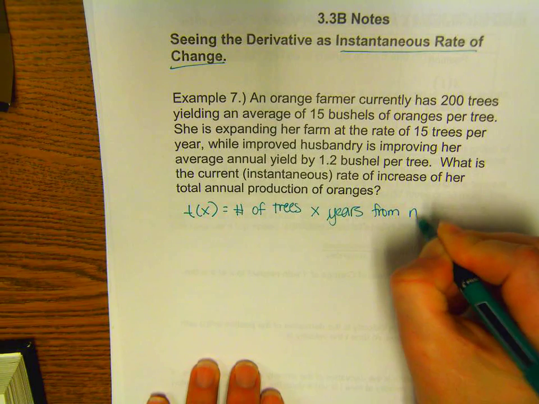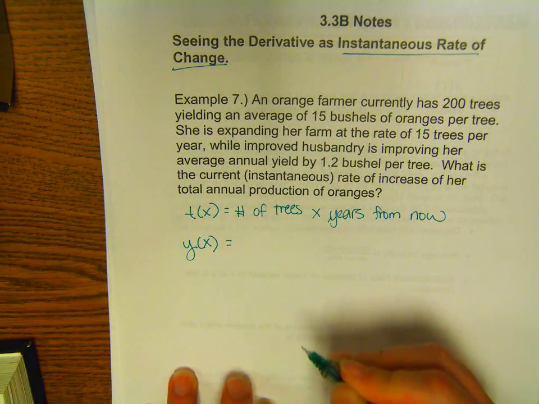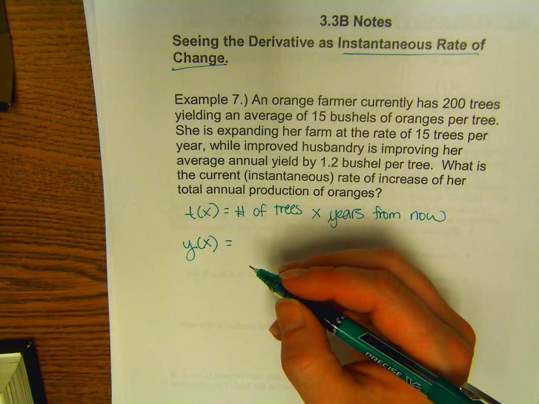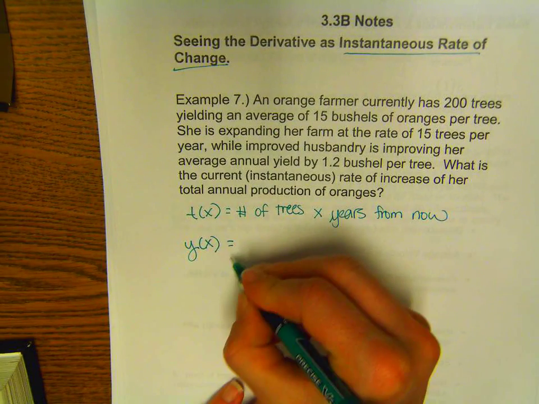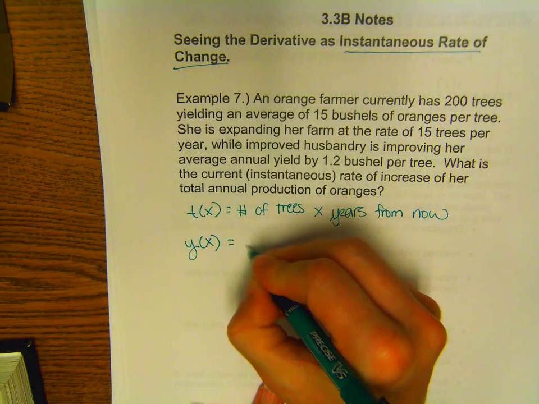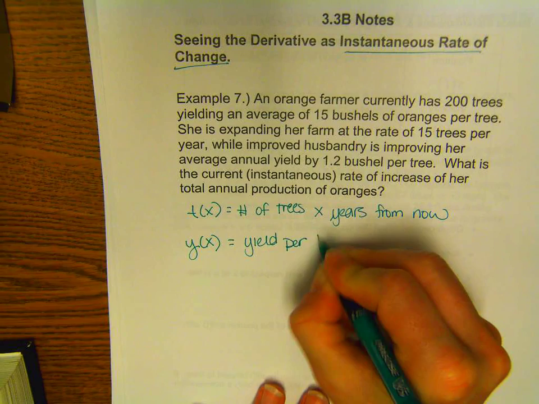And then I'm going to write y of x is the, do you guys know what I mean by yield? Yield is how much fruit the tree will produce, okay? So I'm going to say y of x is going to be the yield per tree x years from now.